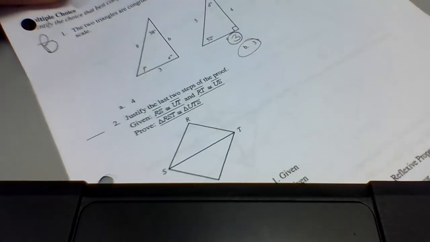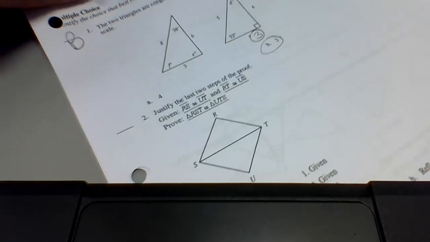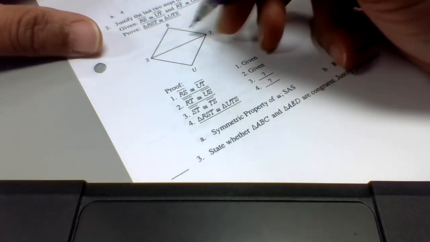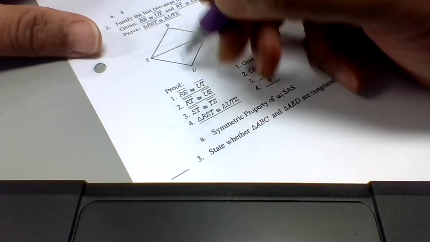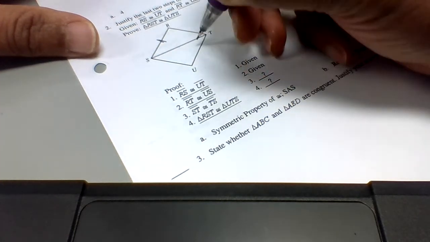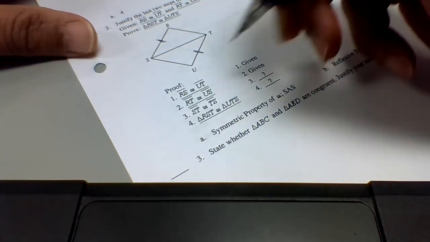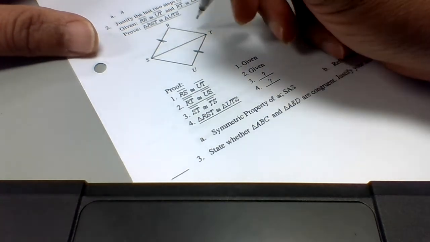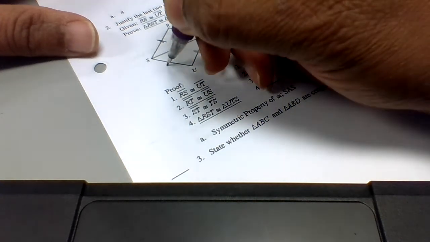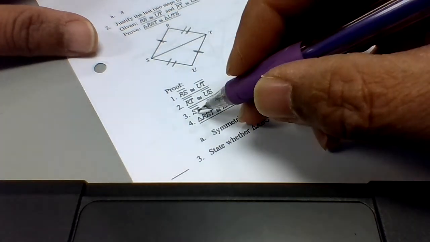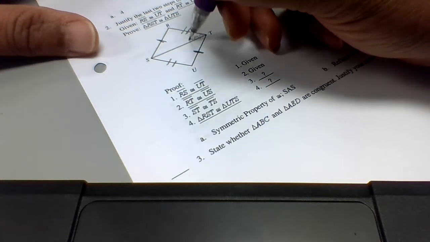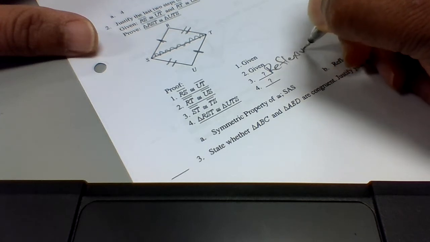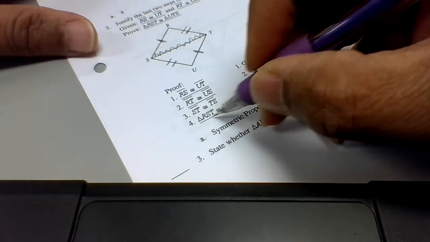All right, the next one, justify the last 2 steps of the proof. When you do this proof, go through and mark it up. So line segment RS and UT are congruent. That was given to you. RT and US are congruent. So RT, this one here, and US, this one here, are congruent. ST is congruent to TS, so that's this line right here. It's congruent to itself because of the reflexive property. See itself in the mirror, reflexive.